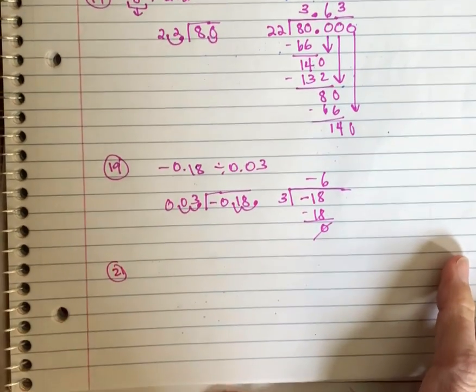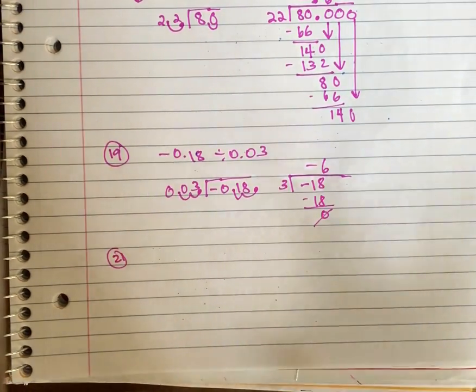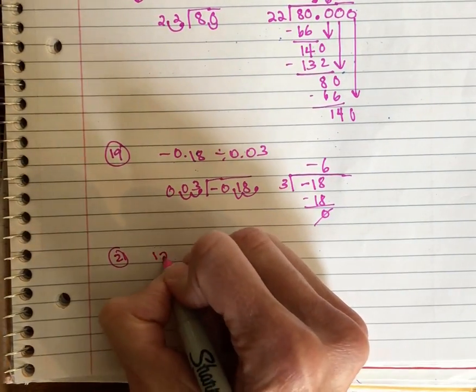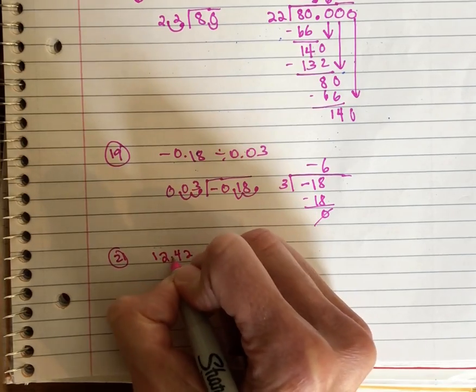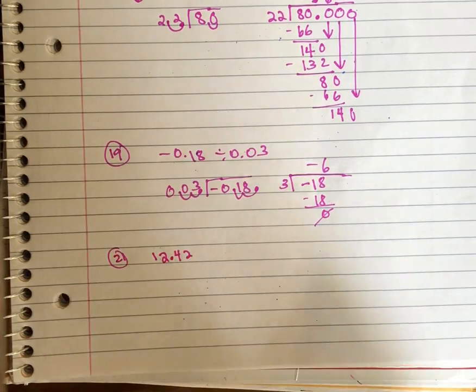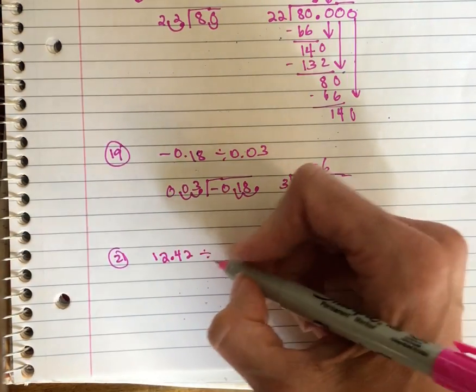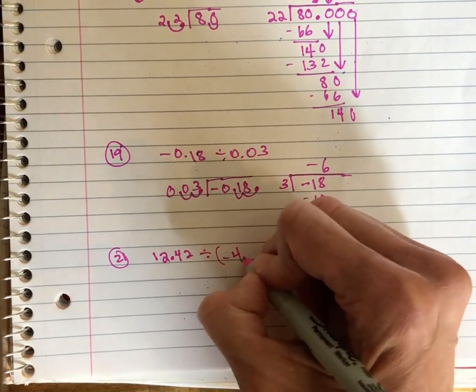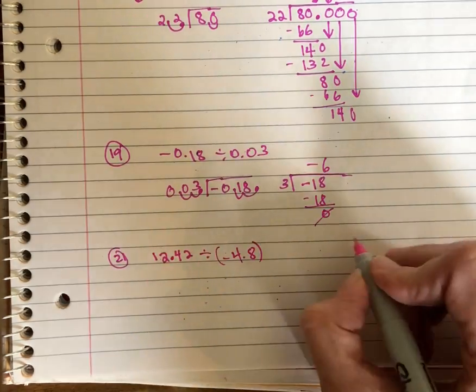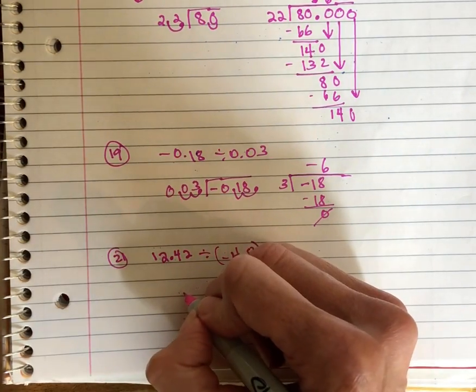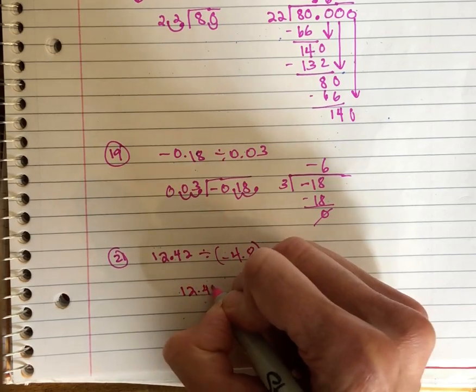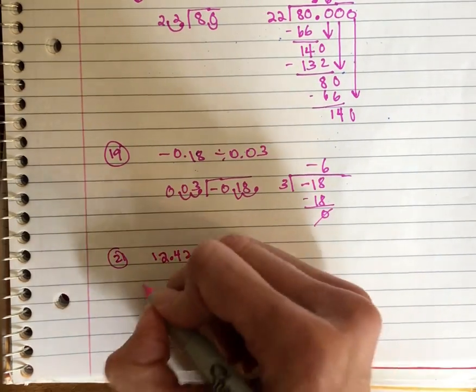Okay, 21. Ooh, this doesn't look very friendly. Let's try it out. 12.42 or 12 and 42 hundredths divided by negative 4 and 8 tenths. Okay, let's set it up with our first number inside the division box.